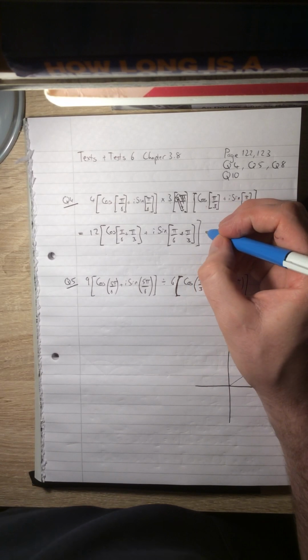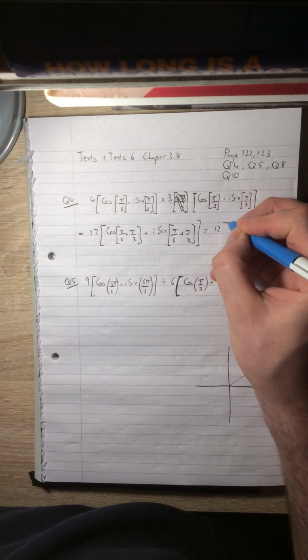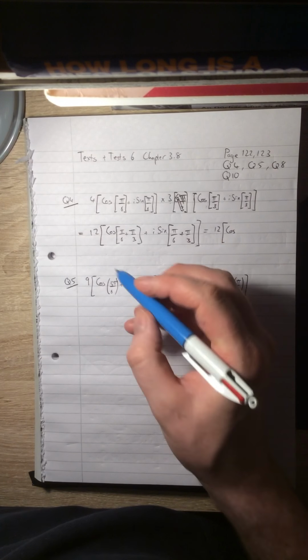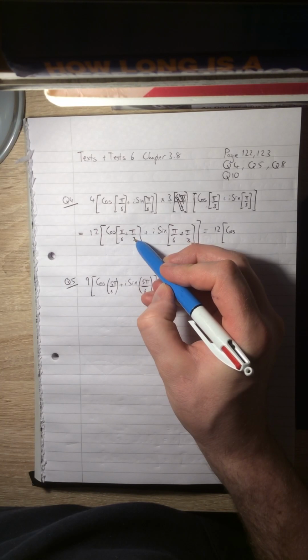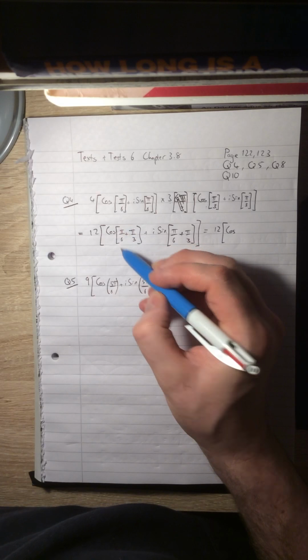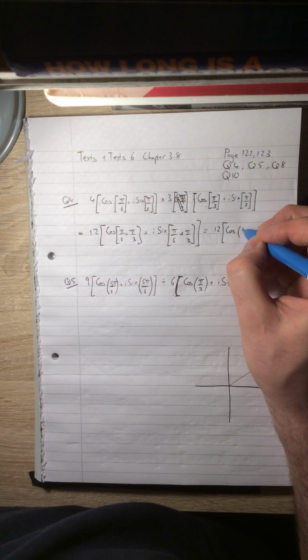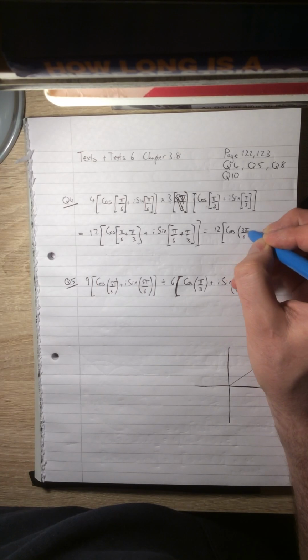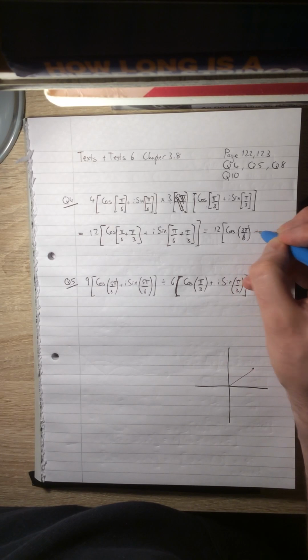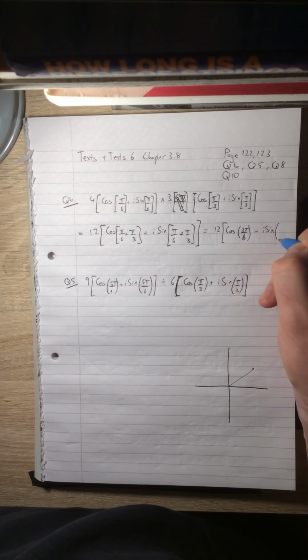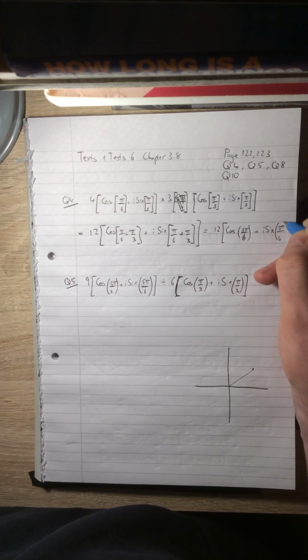So that is going to be 12 cos, well that's 2 pi over 6, so that's 3 pi over 6 when you put it together. 3 pi over 6 plus i sine 3 pi over 6.